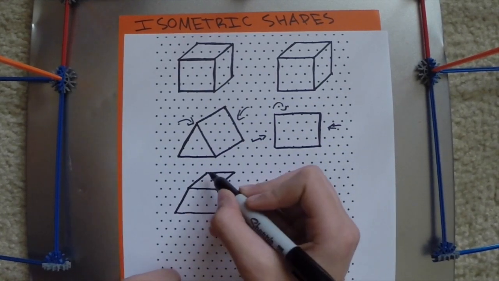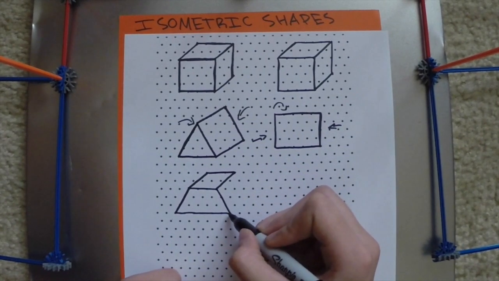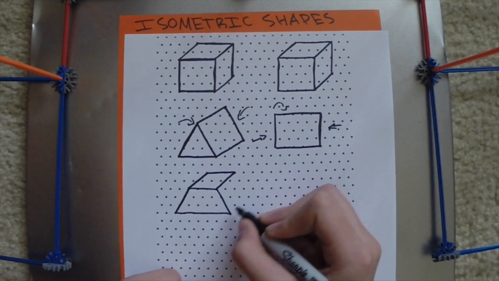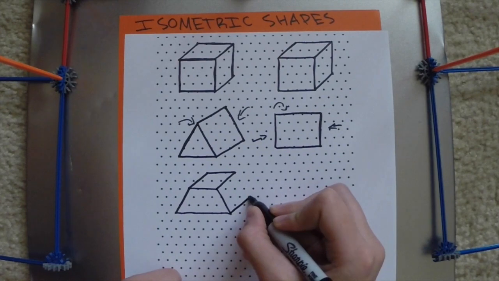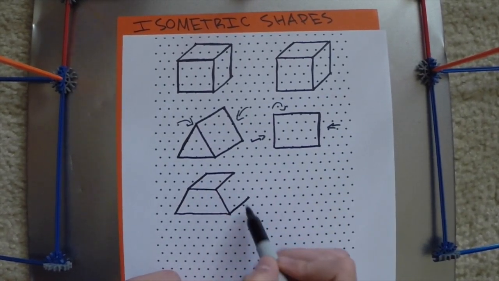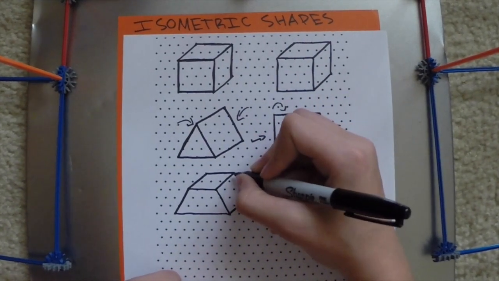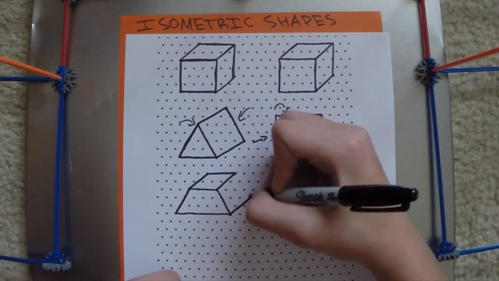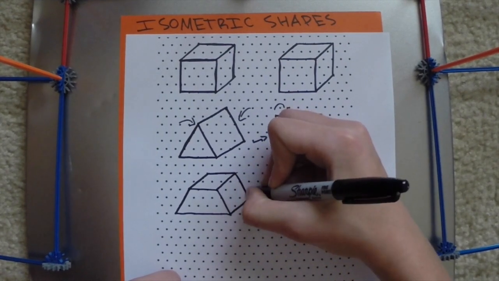So it'll be this side going here, that side going there, and this one going there. We draw that from this point to that point, like that. Now, these are all parallel, and then we have to draw one that's parallel to this side. So we're going to draw that one from here to there, like that.